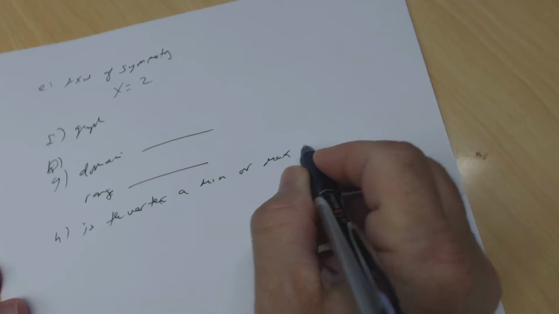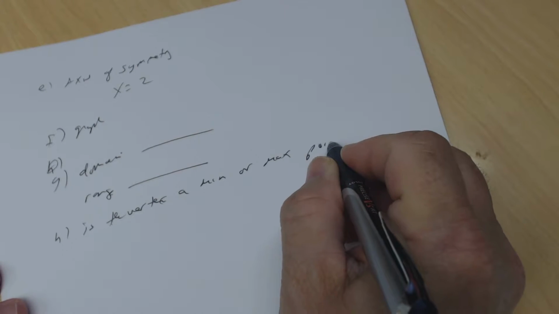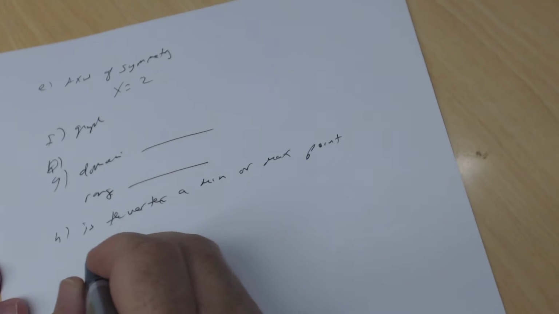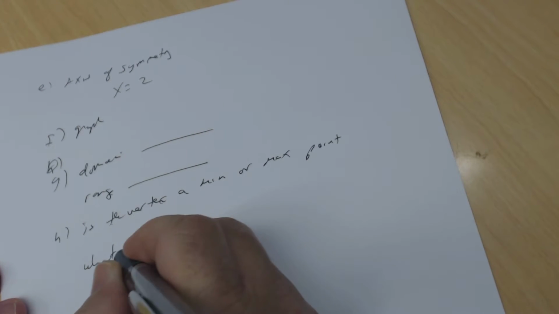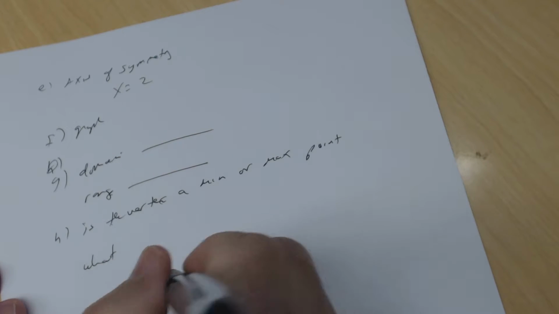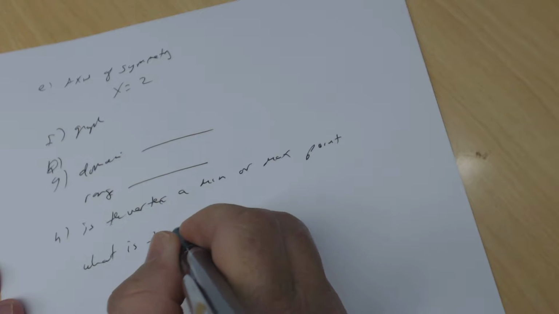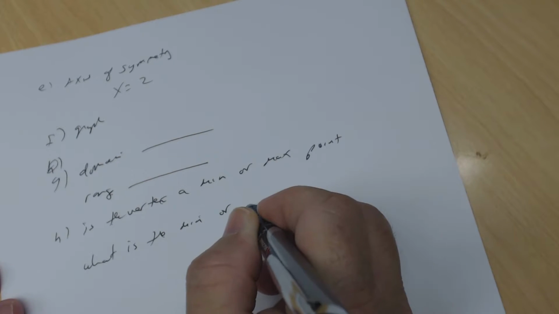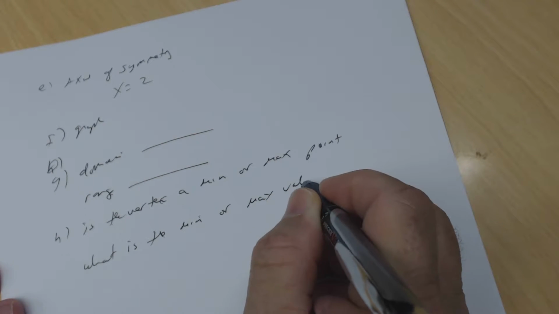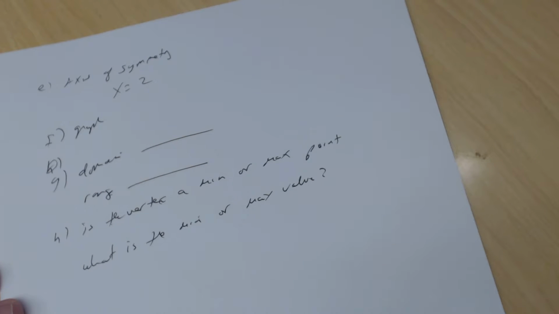And we're going to ask what is the minimum or maximum value. Okay. All right. So let's start graphing this.